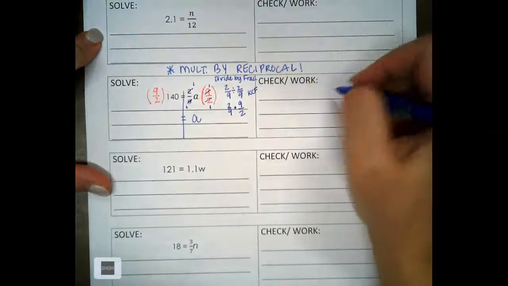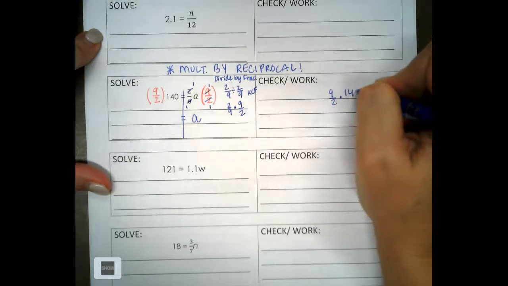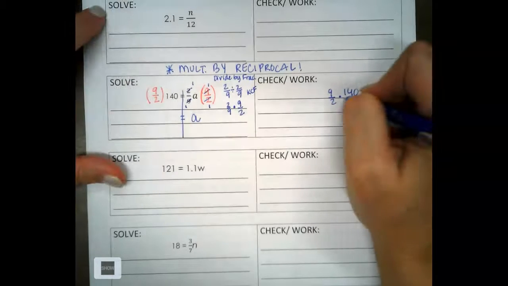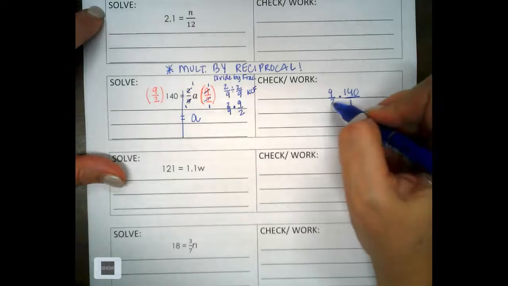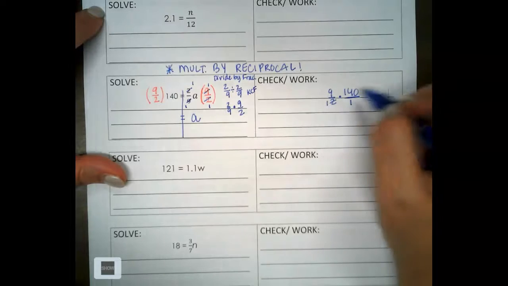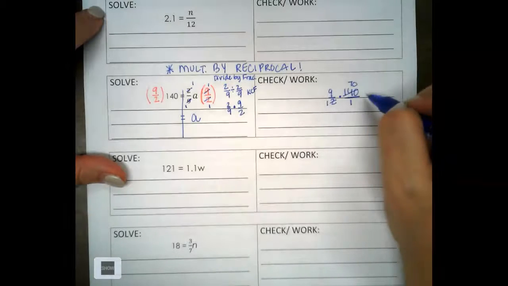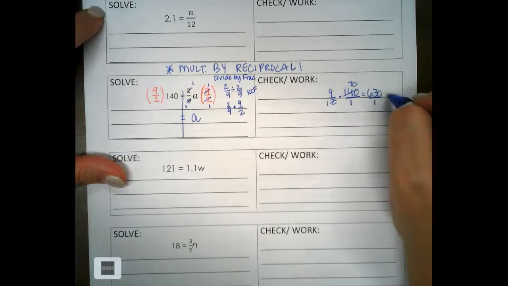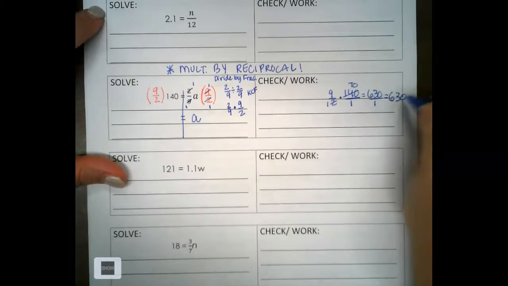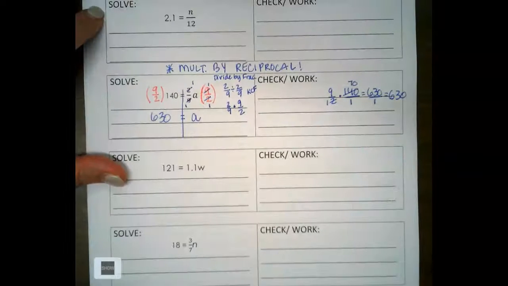Can't do this mentally, so we're going to come over here and do 9 over 2 times 140. And we need to make the 140 a fraction, so we're going to put it over 1. We can cancel here because 2 goes into 2 and 2 goes into 140. And then 9 times 70 is 630 over 1, but that's a whole number, so you need to write it as such. So the answer is 630.